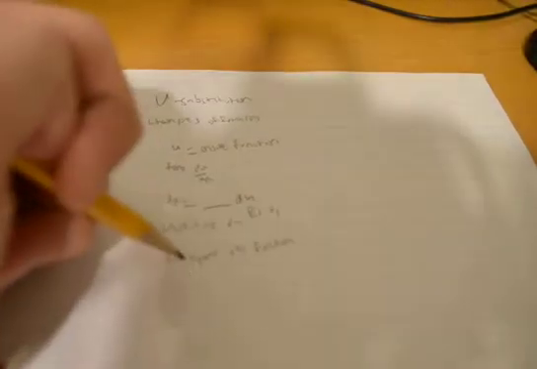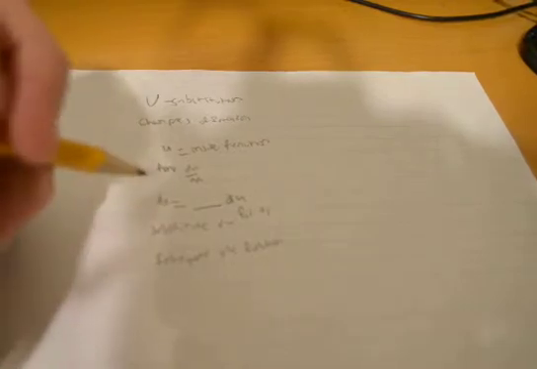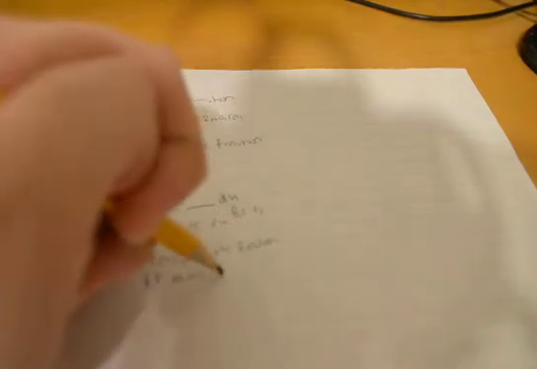Next, you're going to replace your bounds in terms of u, if you're a definite integral. If you're an indefinite integral, you just stop there and add plus c. So if definite, reevaluate, find bounds in terms of u.